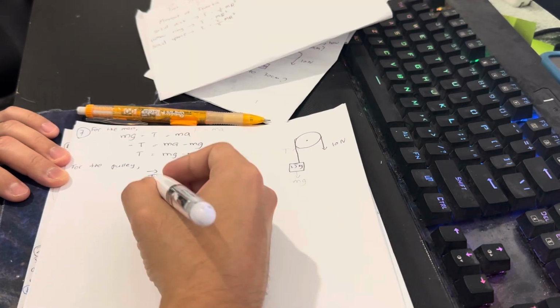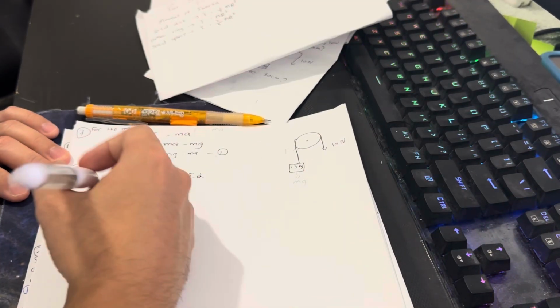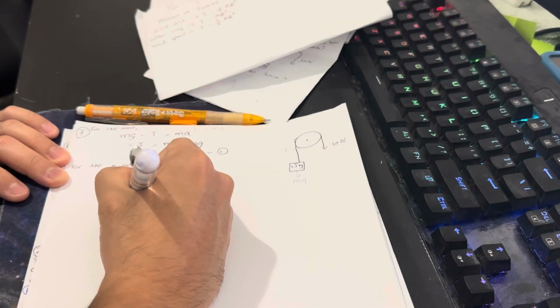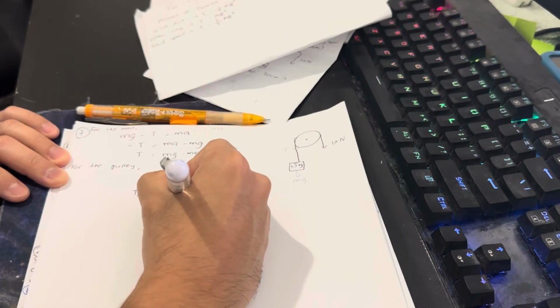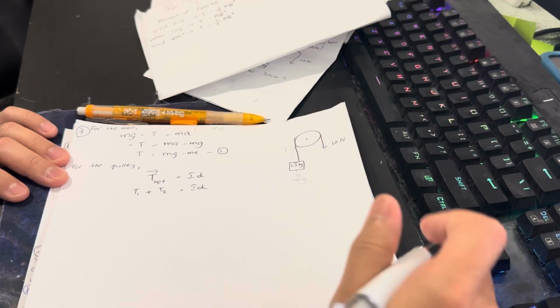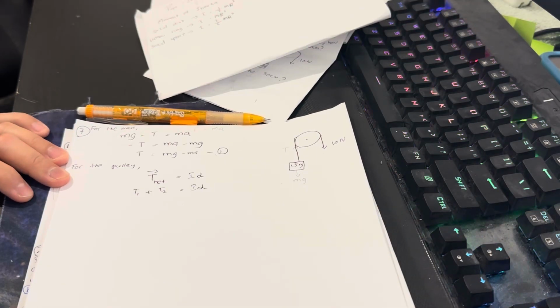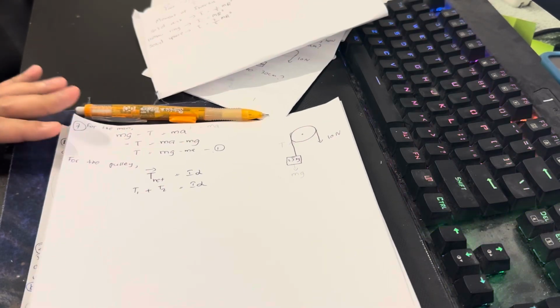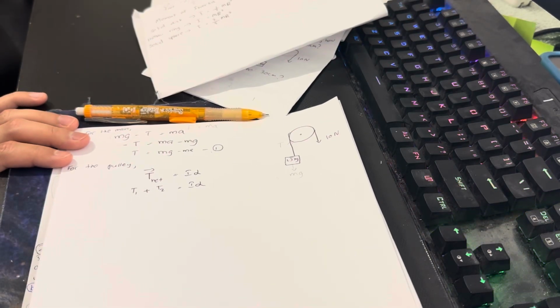Okay, so what is tau net? Tau net is always T1 plus T2, equal to I alpha. That's the tau net. It's very clear, no trick.